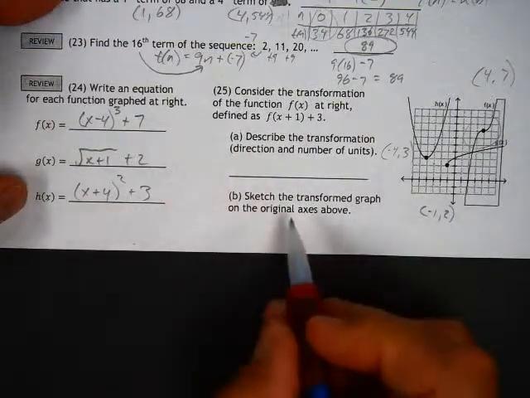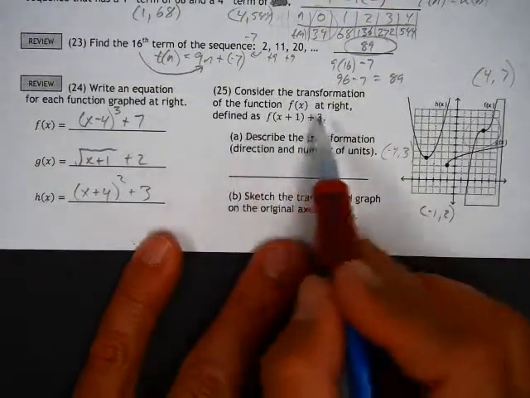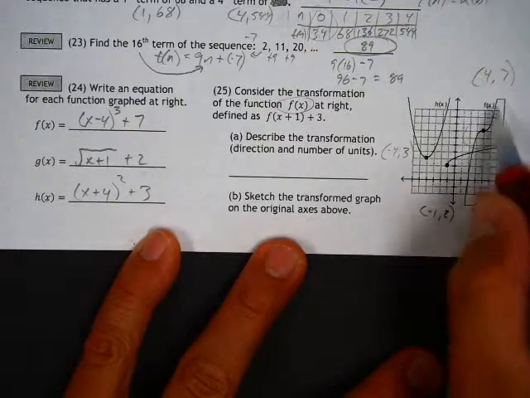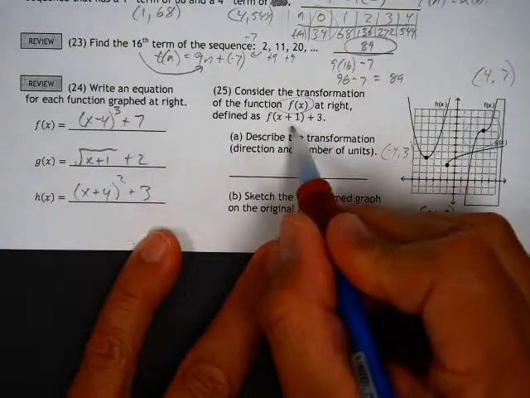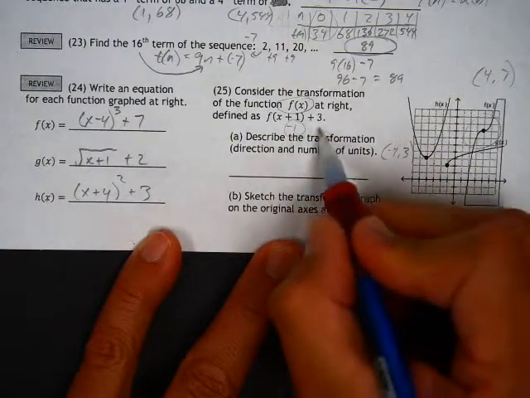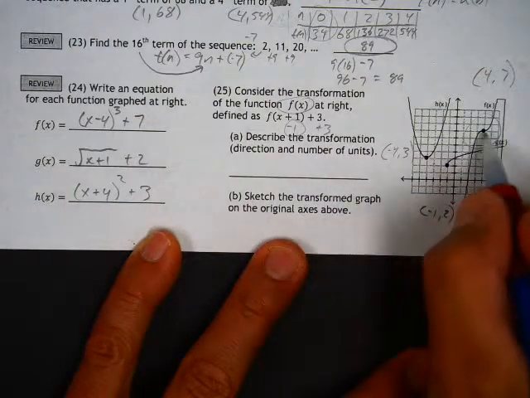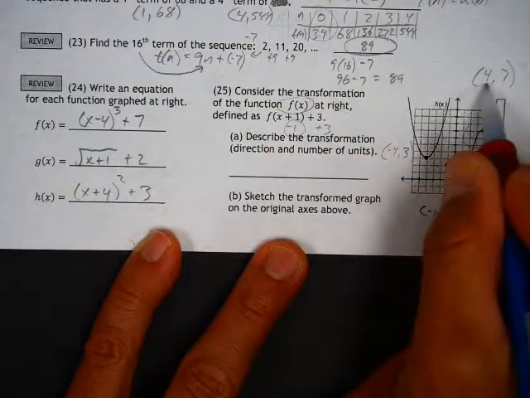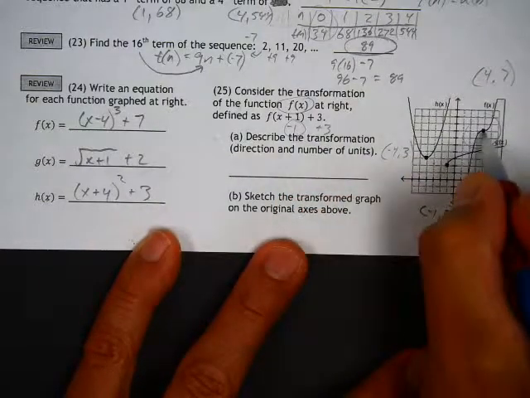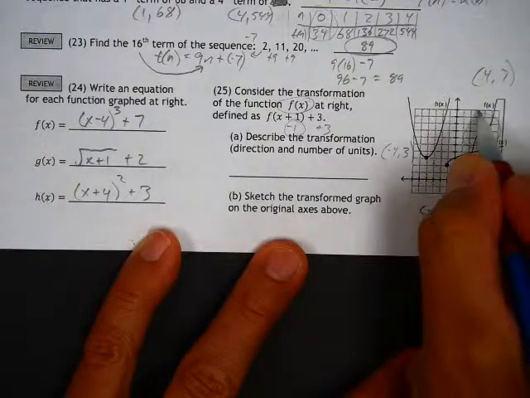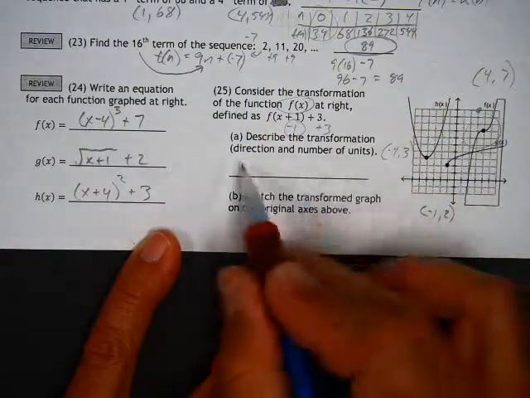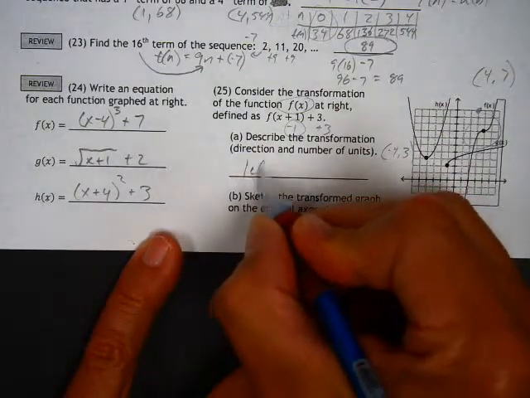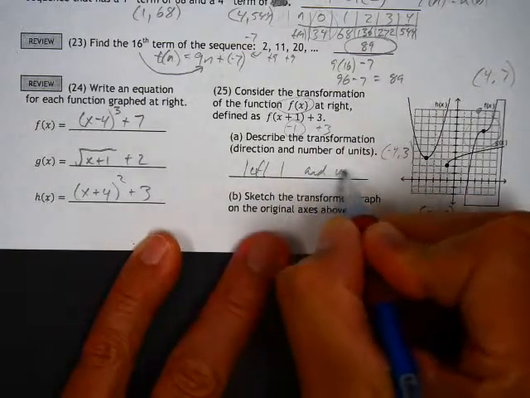Now when we talk about this, consider the transformation of the function f of x at the right. Now f of x is already here. It's already at 4, 7. Okay? This is saying that we're going to take that function where it is, and we're going to go to the left 1 unit, and then we're going to go up 3. So we're taking this function, which is already at 4, 7. That's what f of x is defined as, the function that is centered at 4, 7. And we're going to go back 1 from there, and then up 3 from there, 1, 2, 3. Then we are sitting on the outskirts of this grid right here. Okay? The transformation, direction, and number of units, we're going left 1 and up 3.